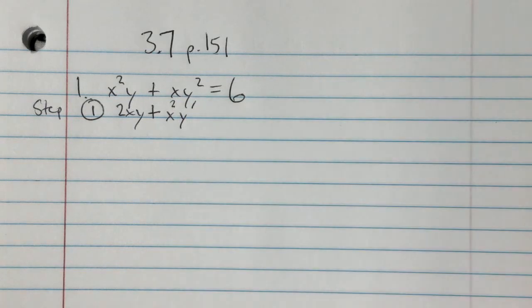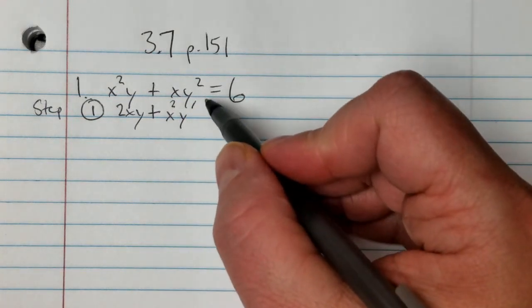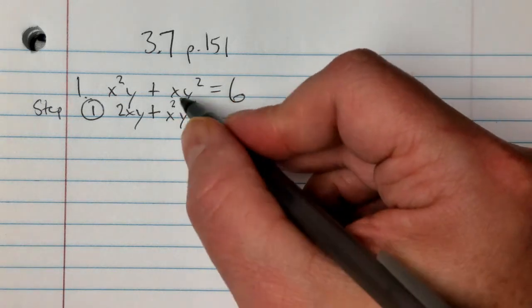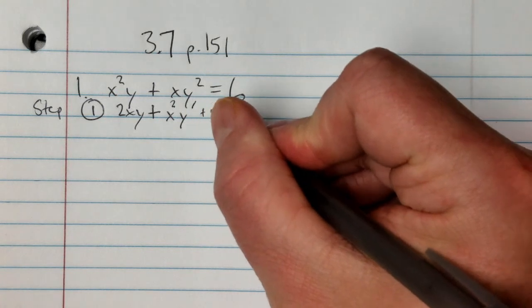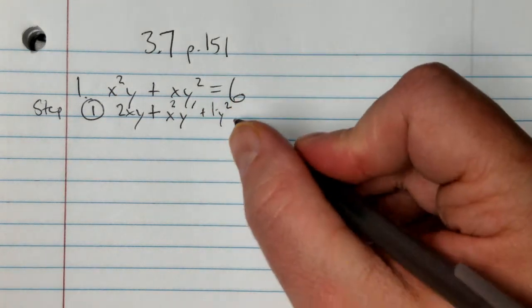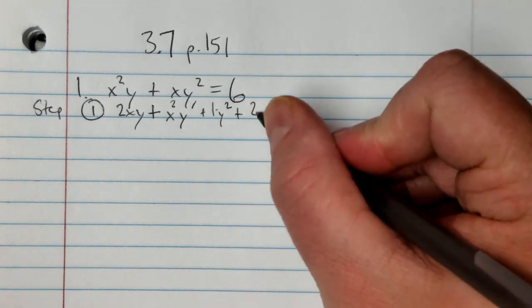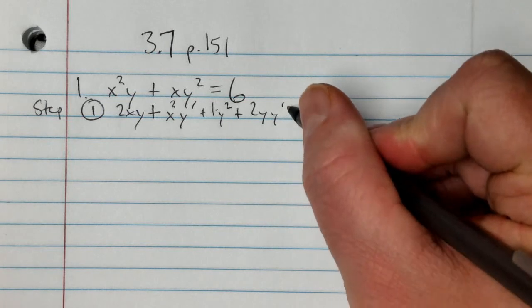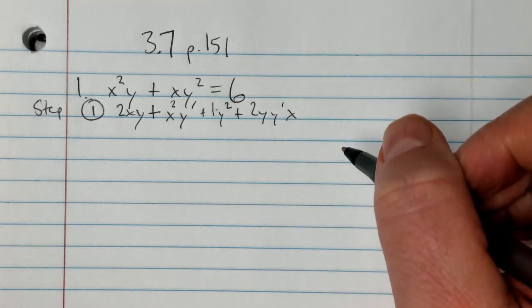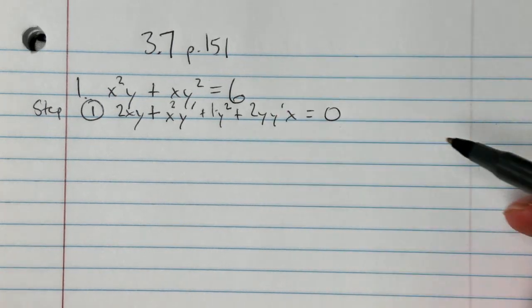So that's using your product rule. Then we've got to do that on this one as well. So take the derivative of x as 1 times y squared plus the derivative of y squared would be 2y y prime, and then we need to multiply by x, and then set this equal to 0 because the derivative of 6 is 0.